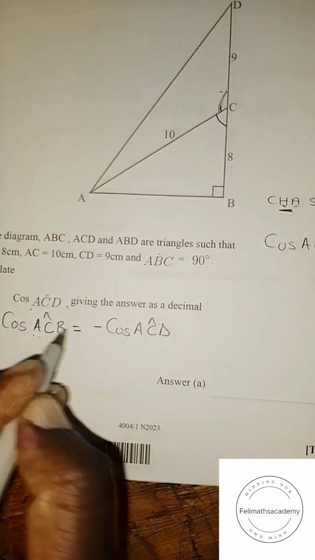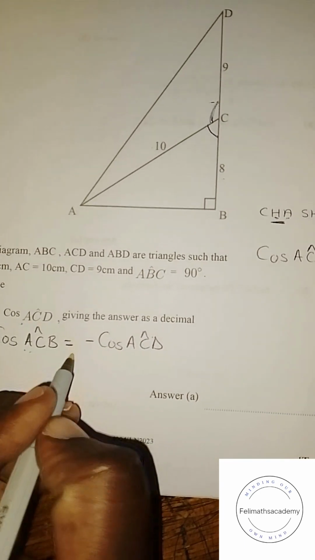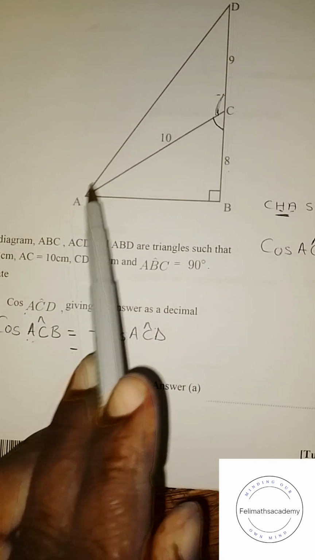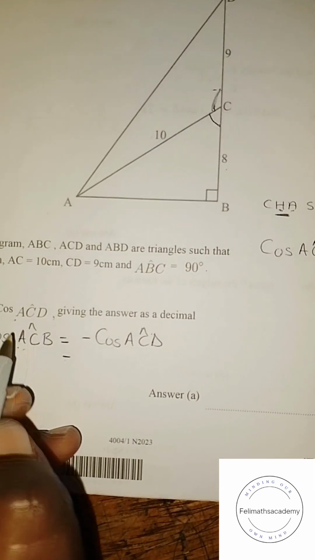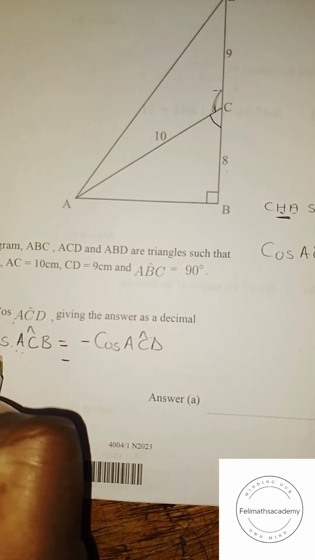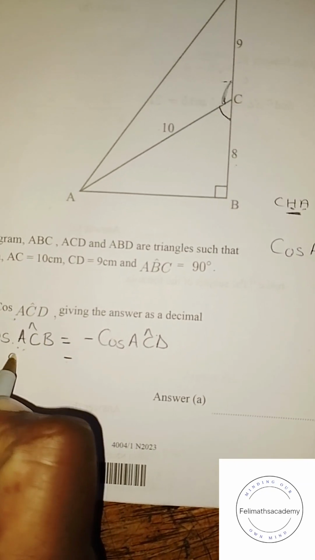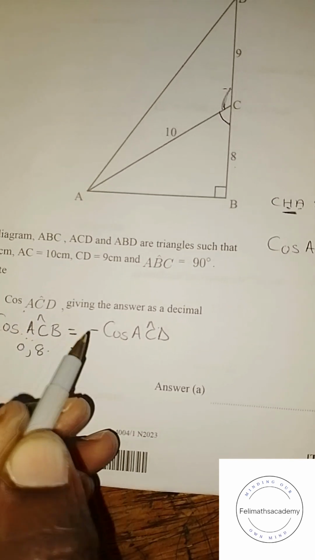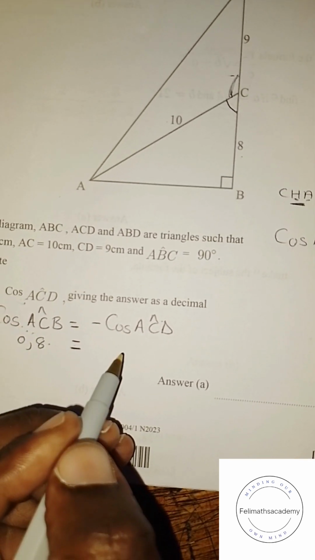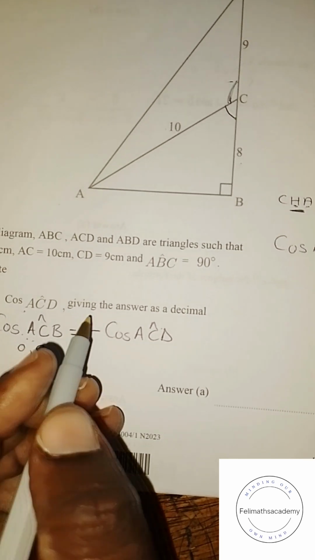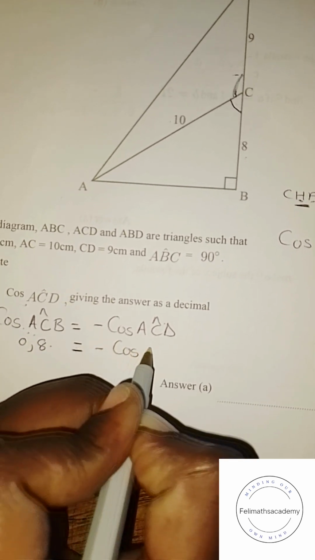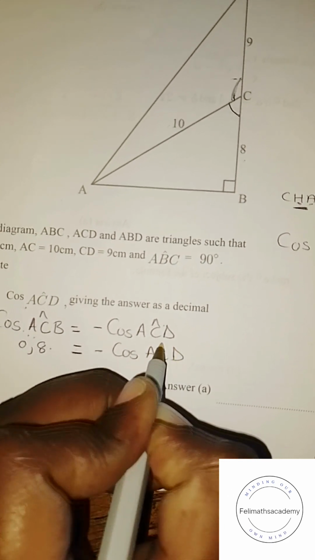We want to find the cosine of ACD. So we now have cosine of ACB being equal to 0.8. So 0.8 will be equal to negative cos ACD.